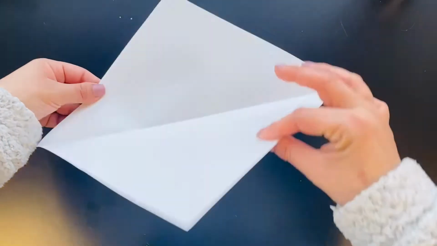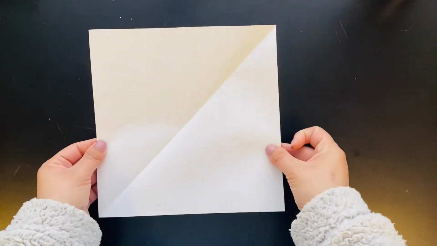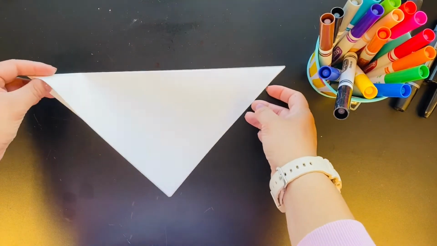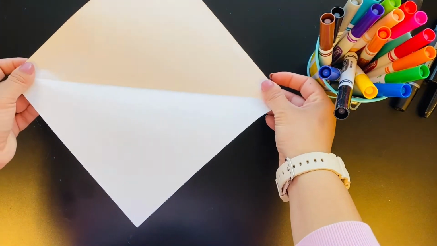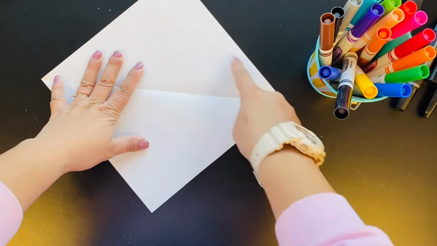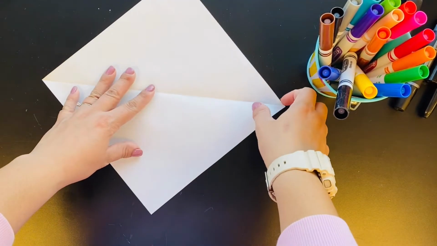Now you will fold open your paper. You should end up with the perfect square shape. Now that you have folded open your paper, you will create several folds to end up with 8 different sections.